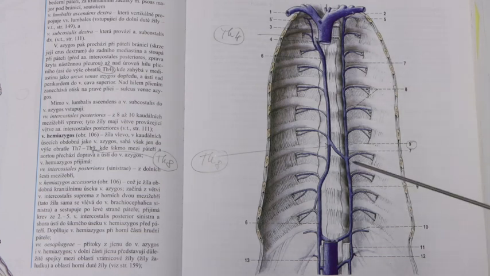And also the suprema, or the highest intercostal vein, is supplied by the first posterior intercostal vein and drains to the brachiocephalic veins.